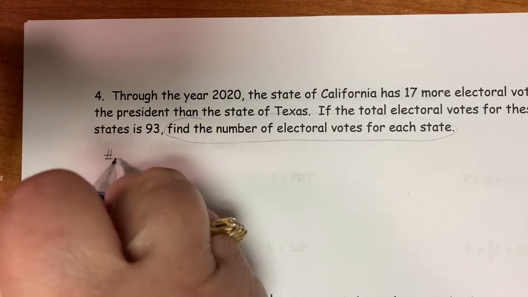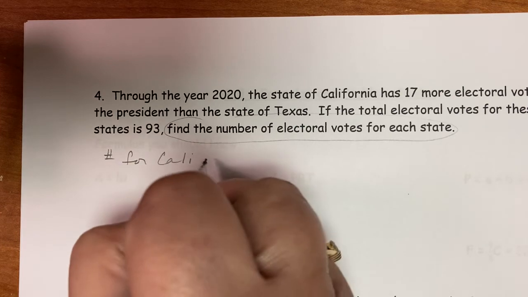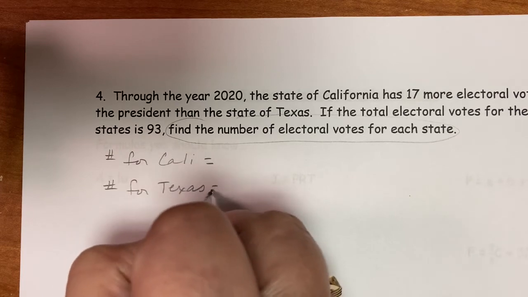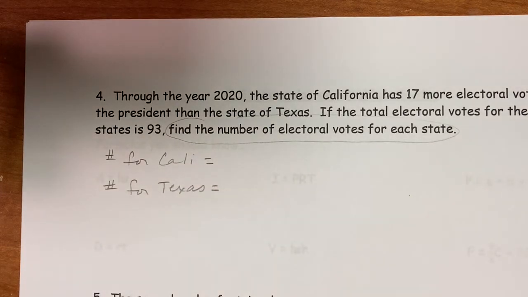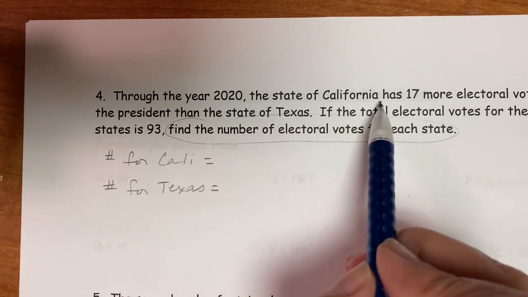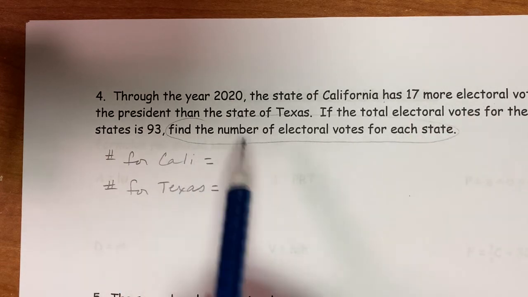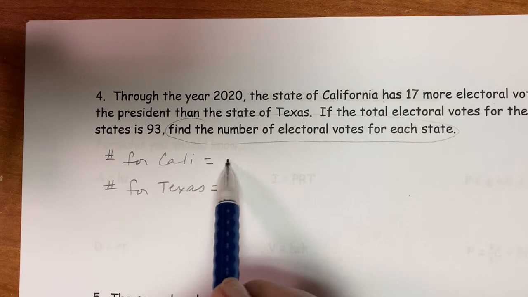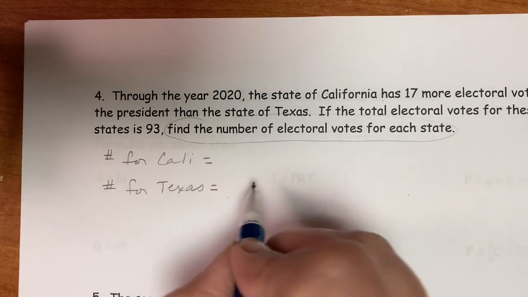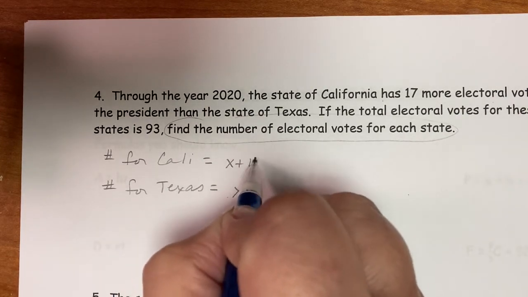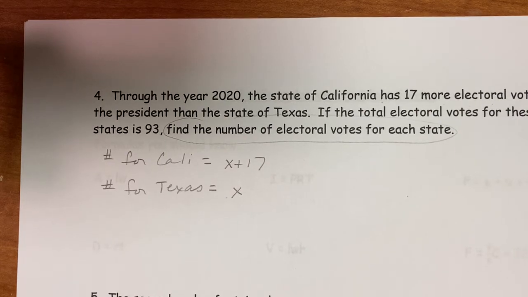So we're going to say the number for California and the number for Texas. And we are going to have to define each of those numbers. Remember, one of them always has to be X. So let's see what it says. It says the state of California has 17 more votes than the state of Texas. So California has 17 more votes than Texas. Texas is X, and California would be 17 more than that, or 17 plus X.